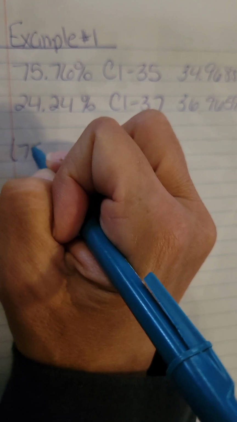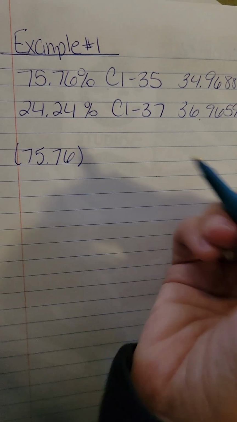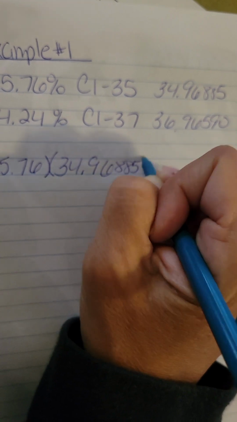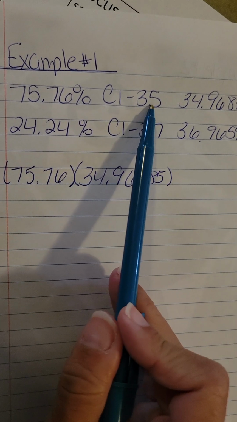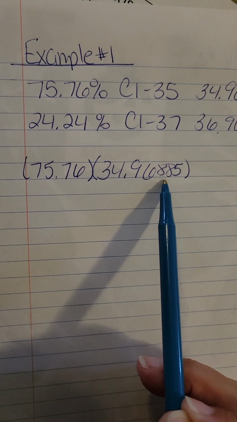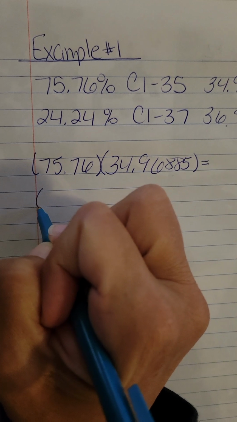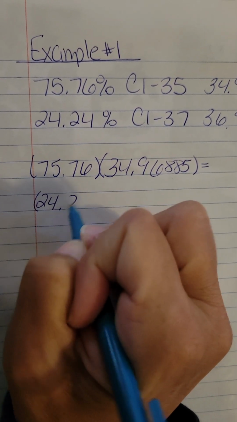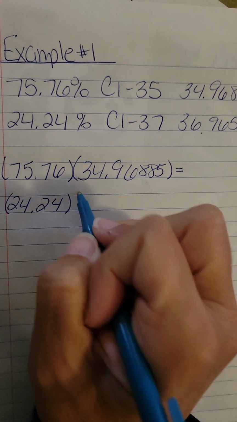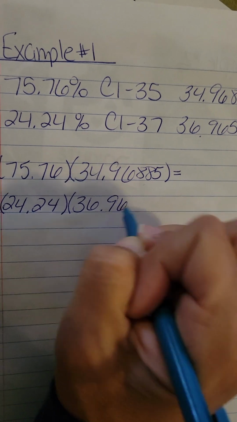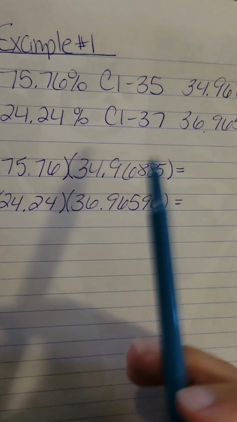So I'm going to take 75.76, which is the percent, and I'm going to times it by this mass, 34.96885. Okay. So instead of using this 35 like we would have done last year, we have to use the actual mass. So I'm going to get an answer for that. Then I'm also, for the chlorine 37, going to do 24.24% times this actual mass, which is 36.96590. Okay.